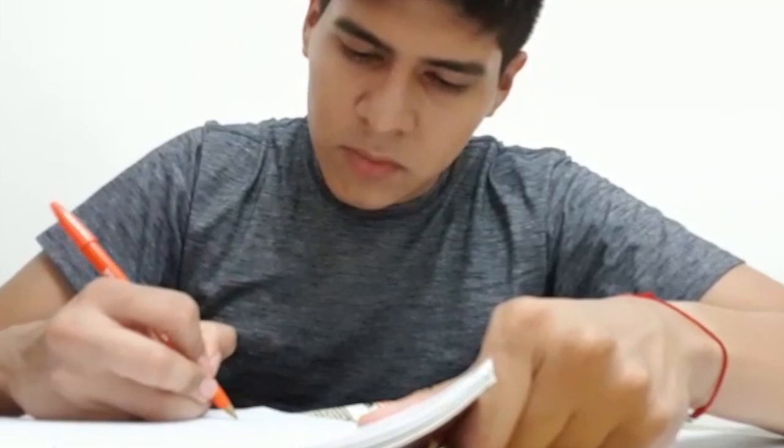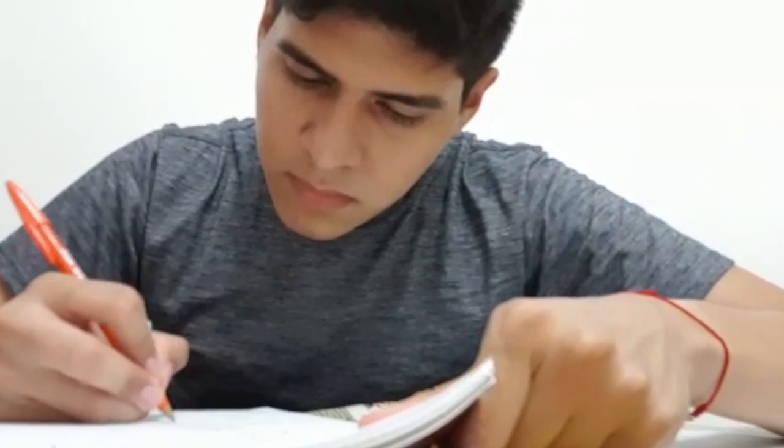rule. That is equal to opposite over hypotenuse. And after this, you need to substitute. Opposite is equal to 9, and hypotenuse is equal to 13.45. You take the inverse sine of 9 over 13.45, and the answer is 42.